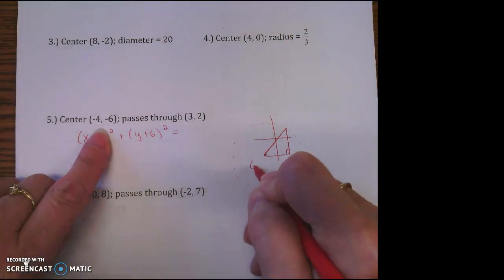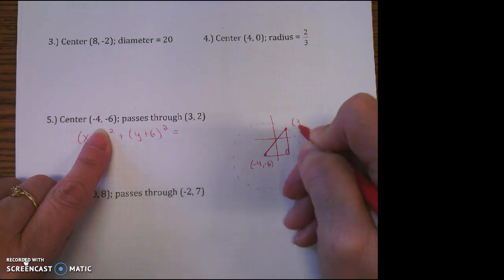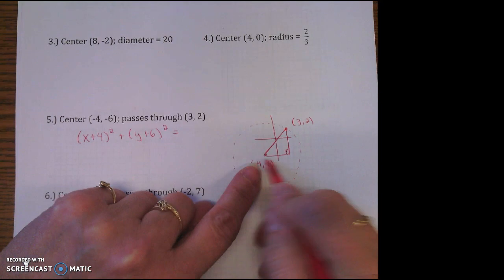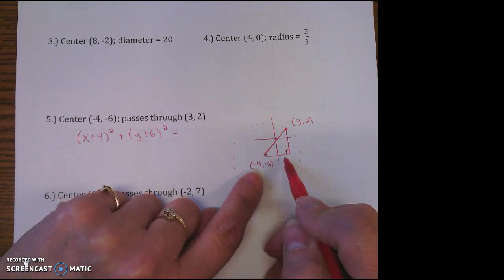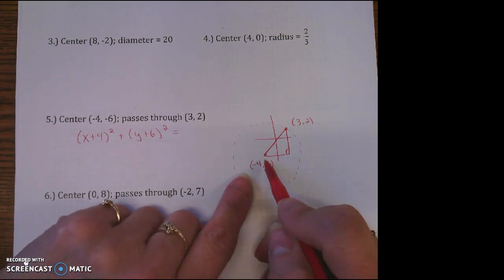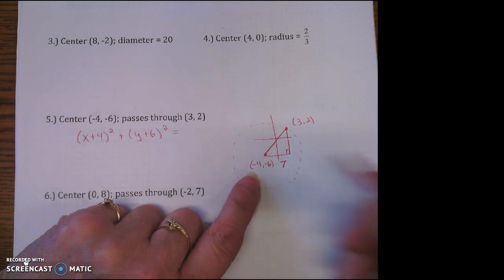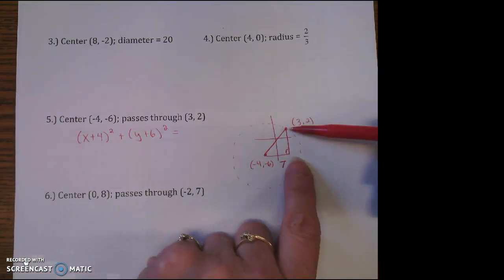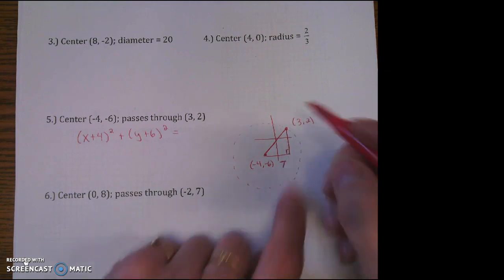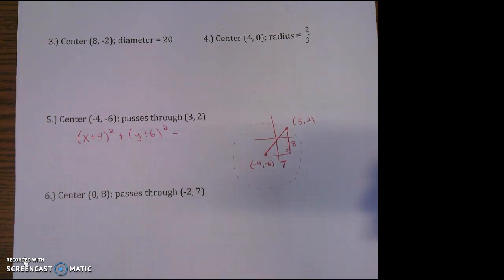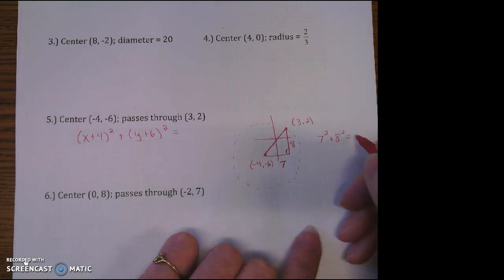So if my center is the point (-4, -6), and it's passing through the point (3, 2), we need this vertical distance. So you are subtracting your x-coordinates. That's all you're doing. So if you're at -4 and you went over to +3, that length is 7 units. And for the y value, if we were at -6 and now we're at +2, that is a distance of 8. So you are just plugging those numbers into the Pythagorean theorem.